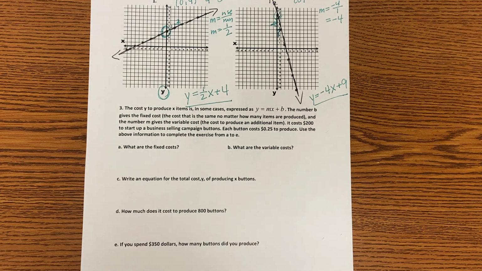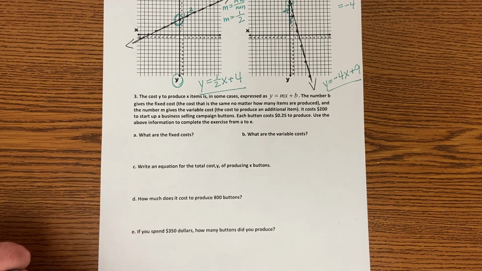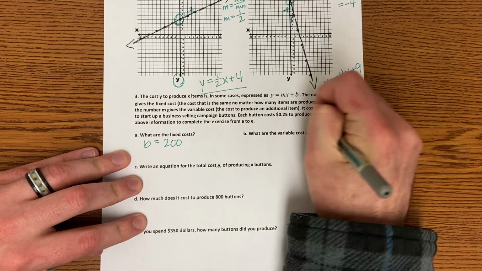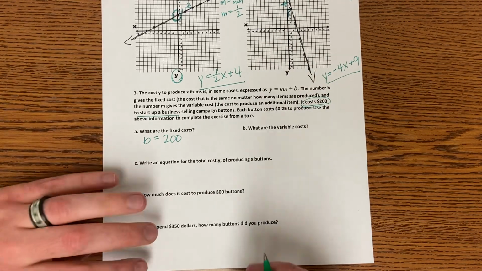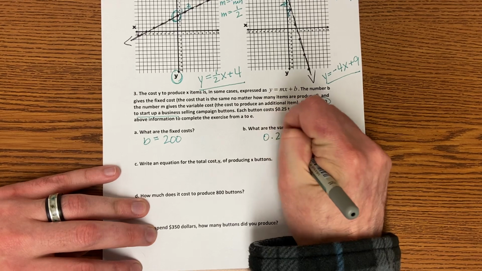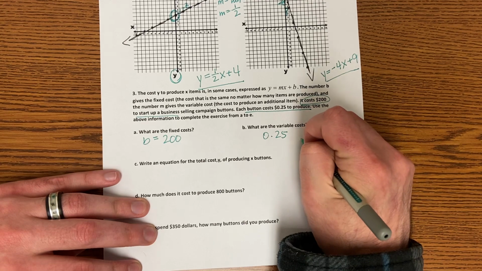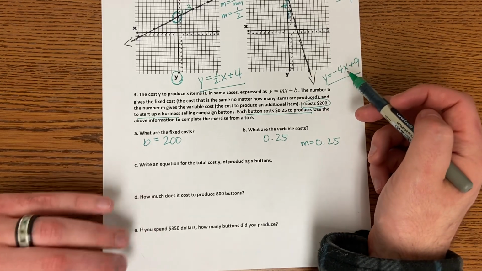It costs $200 to start up a business selling campaign buttons, and each button costs 25 cents to produce. Use the above information to complete the exercises below from A to E. So what are the fixed costs that you pay no matter what? They're your b, and they are $200 because it says it costs $200 to start up a business. What are your variable costs? Variable cost is 0.25 because each button costs 25 cents to produce, which really means your m is 0.25, and that will be paired in front of x when we get to the equation.